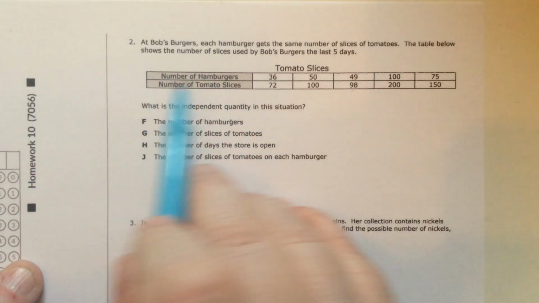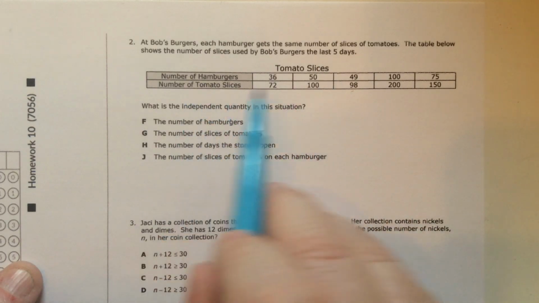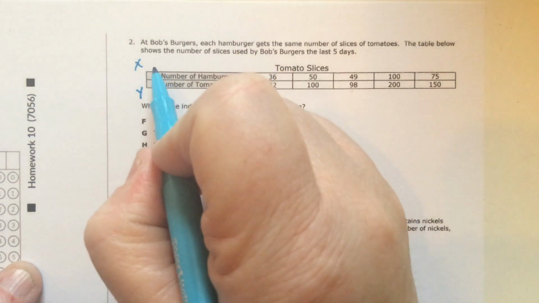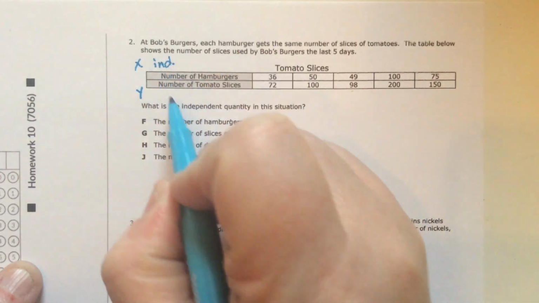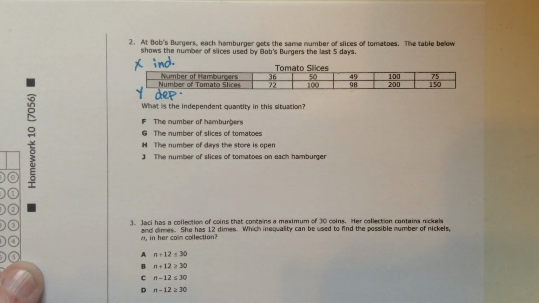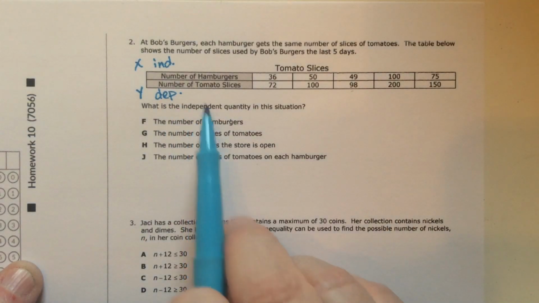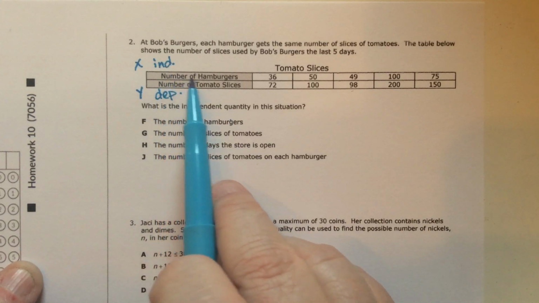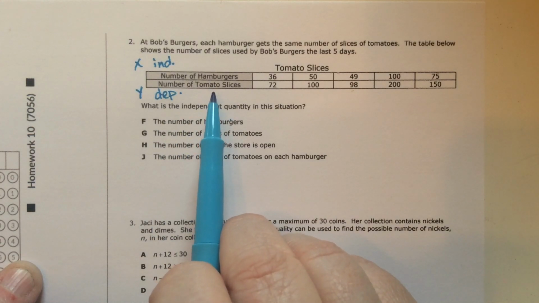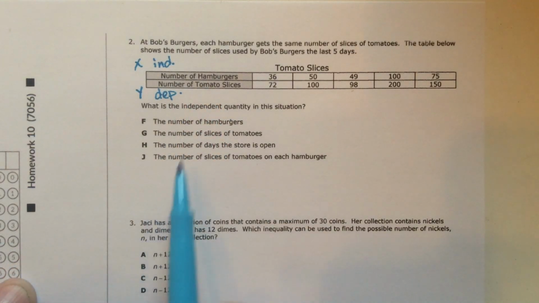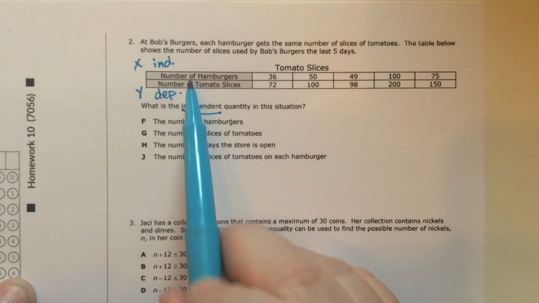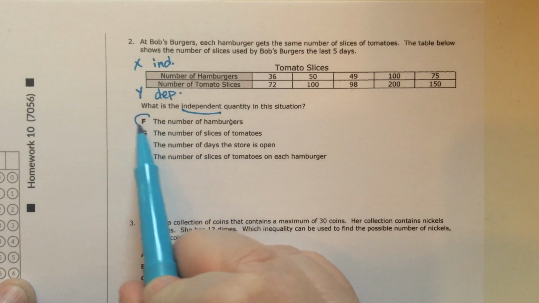So I know when my table is horizontal like this, that means across. The top is X and the bottom is Y. And X is always the independent variable and Y is the dependent variable. Okay, so let's just see which one is independent. Well, that's the top one here, the number of hamburgers. So that means the number of tomato slices we use depends on the number of hamburgers that we make. So independent is the top one, that's hamburgers. So the number of hamburgers.